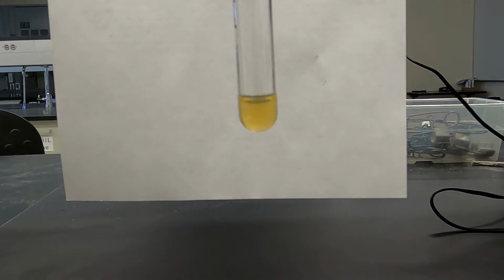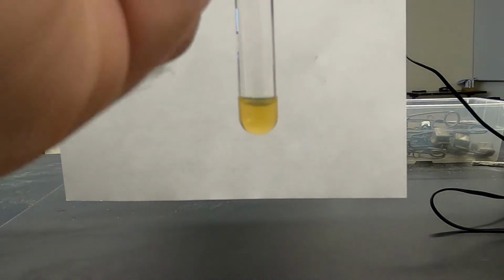So you want to be careful with this one, because the ferric chloride is a little cloudy itself. I'm going to assume that the cloudiness I see is from the ferric chloride and that nothing really happened.